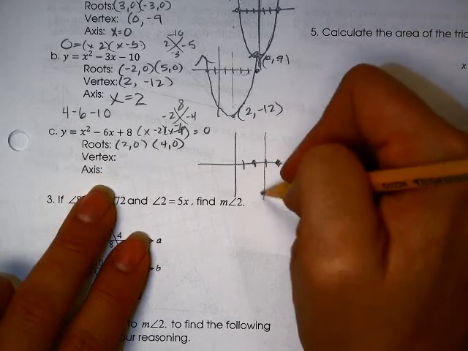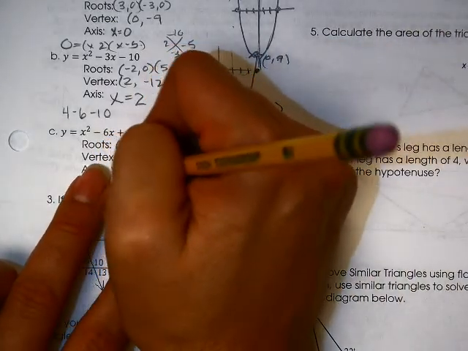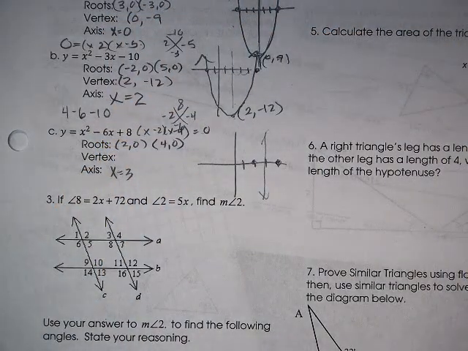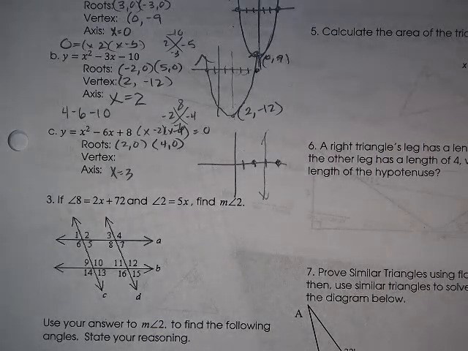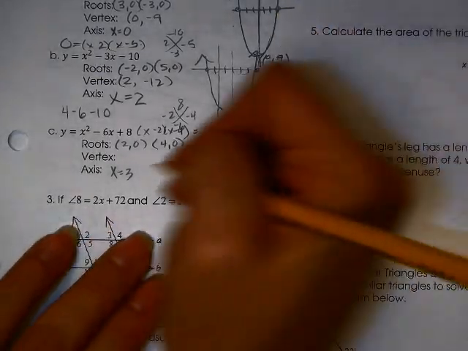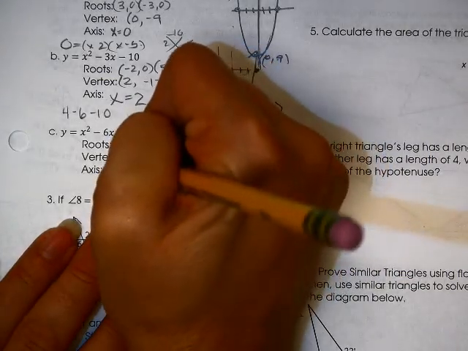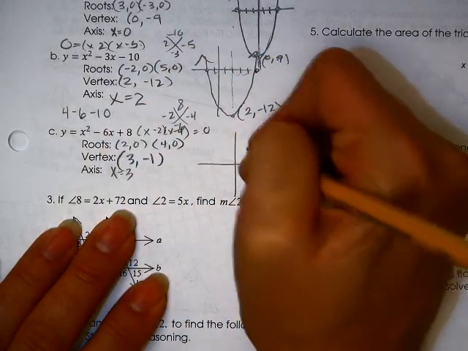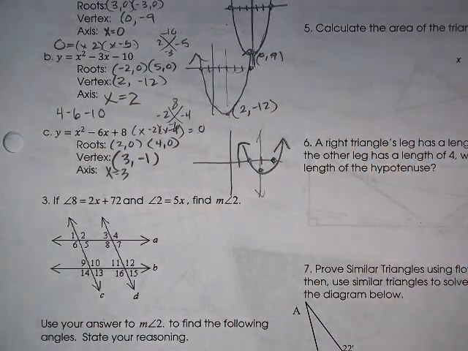My axis of symmetry has to be in the middle at x equals 3. I plug 3 in, so 3 squared is 9. 3 times negative 6 is negative 18. Plus 8 is negative 1. And we've got our quick sketch looking like that.